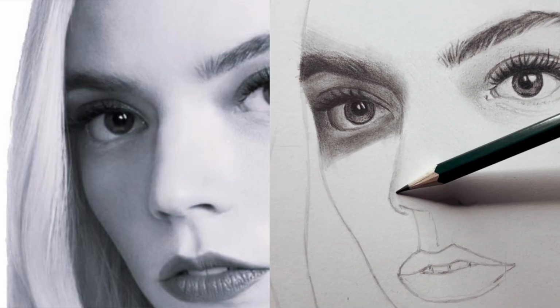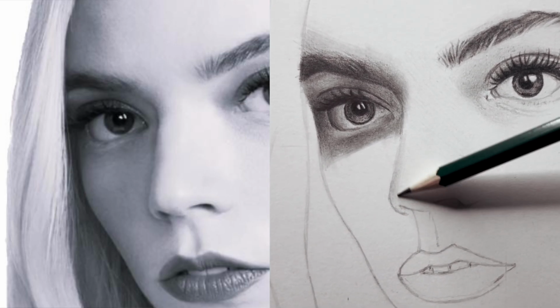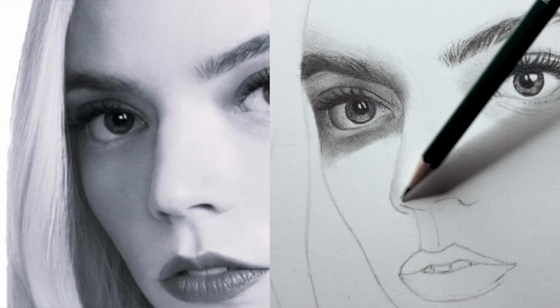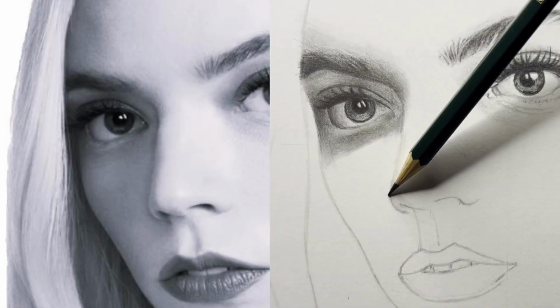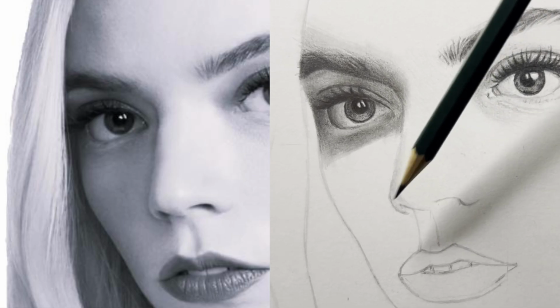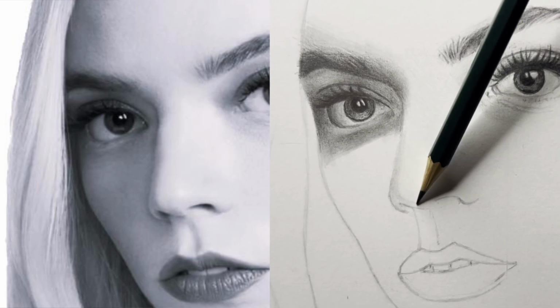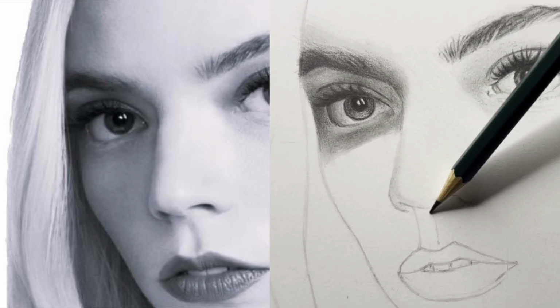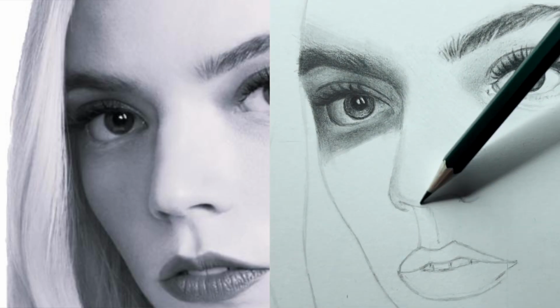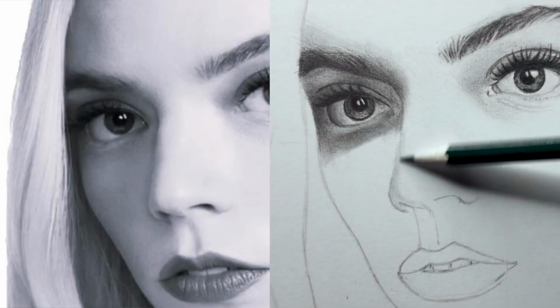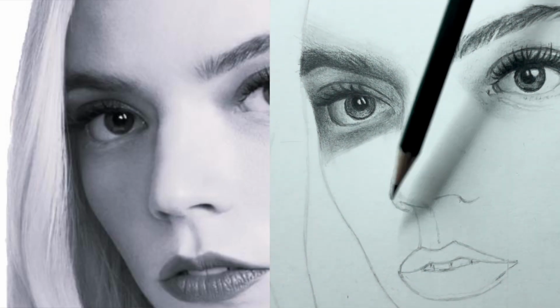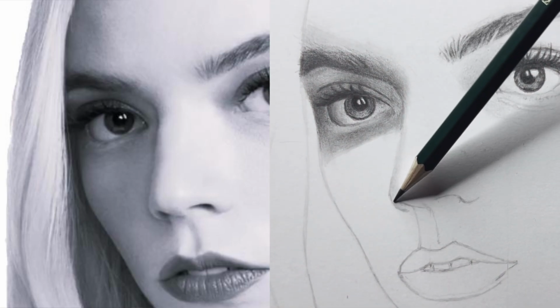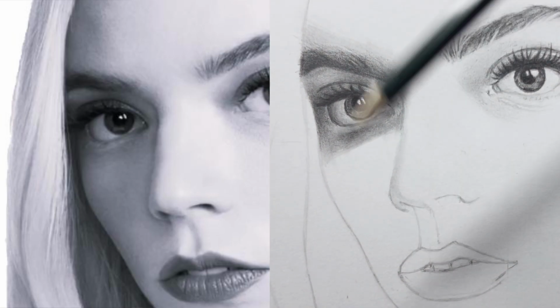Here, the shadow on the tip of the nose will curve, and we show this following the form. To show that it has a rounded shape, we curve the shadow here. And we see that here it goes into shadow, under the nose. Here we will have reflected light, as we remember, and we will show it with a kneaded eraser.